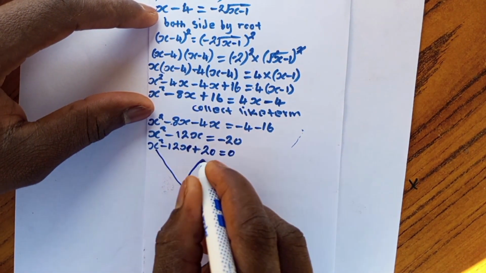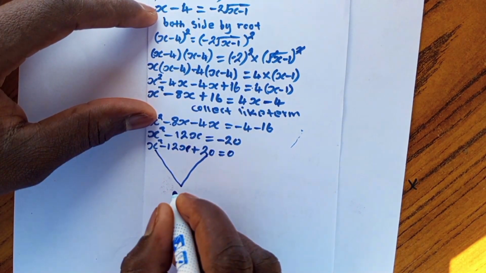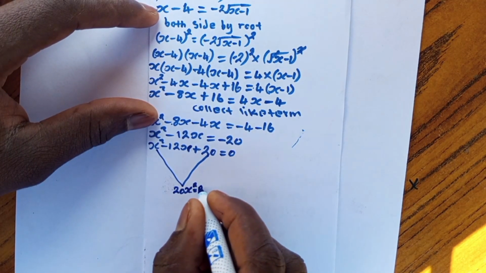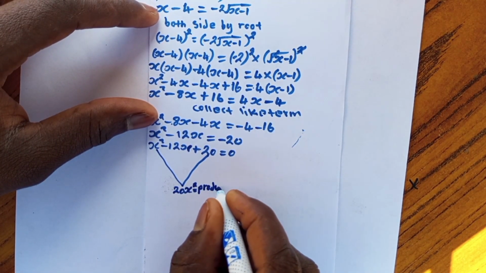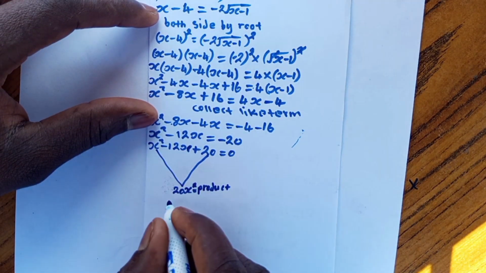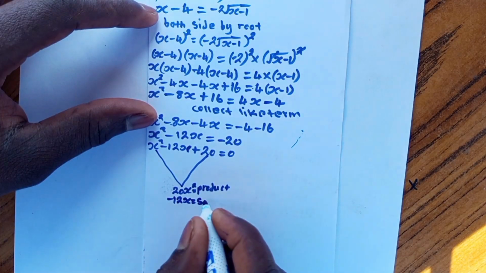So x squared times 20, we are going to have 20x squared. This one is the product. Product means multiplication. The sum now is minus 12x.